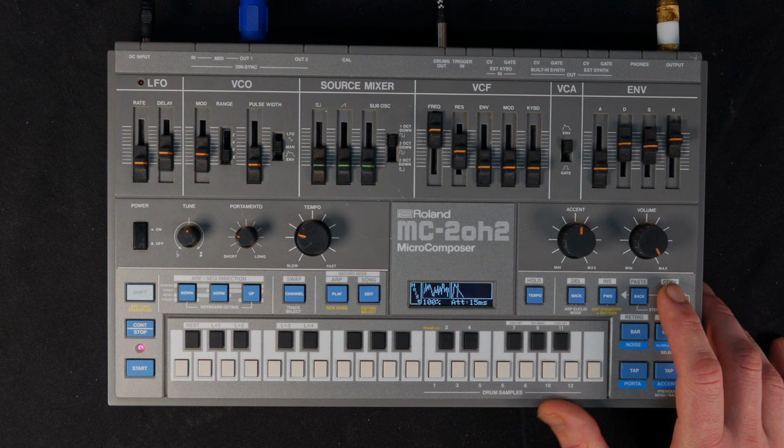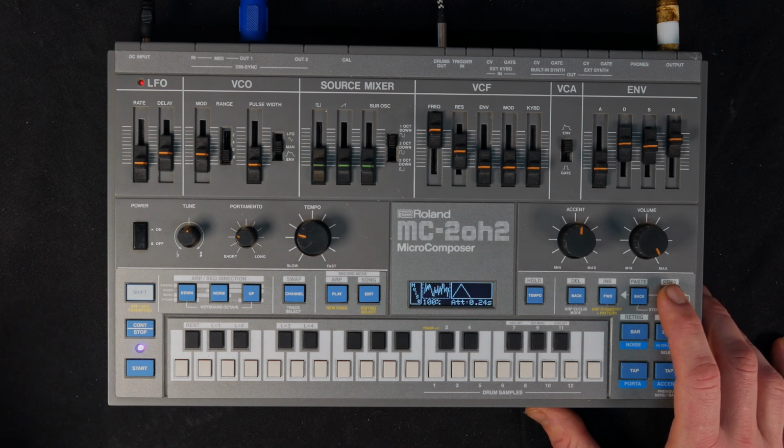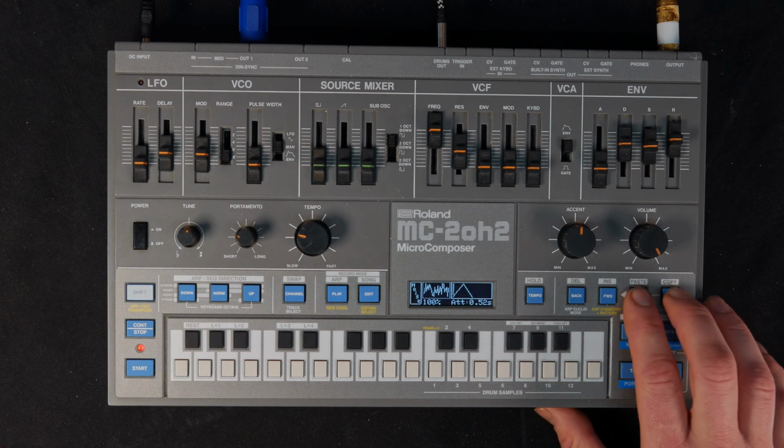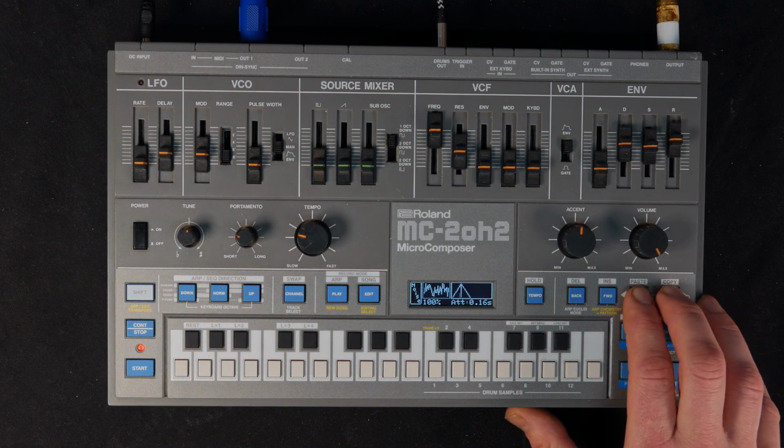The attack. Again, all the way from 1 millisecond to 10 seconds. And decay.